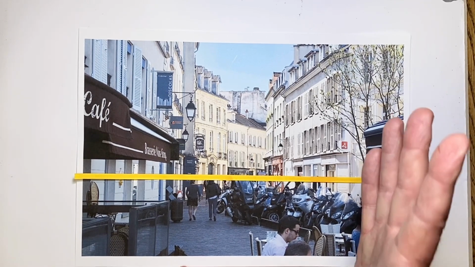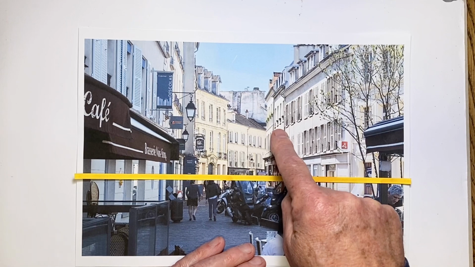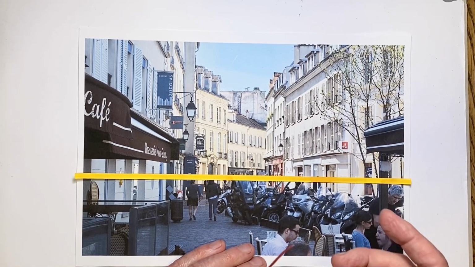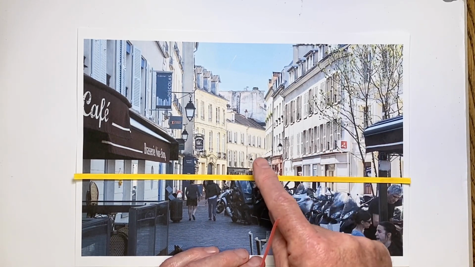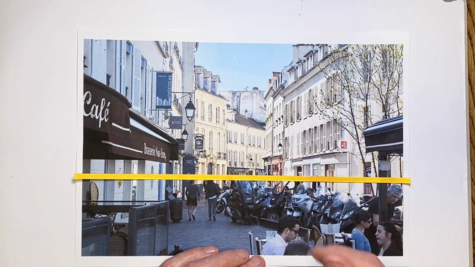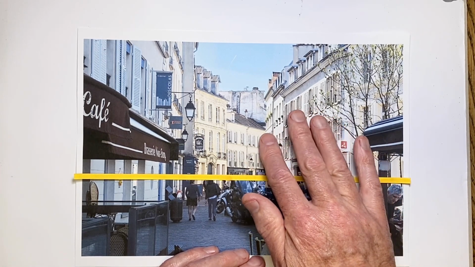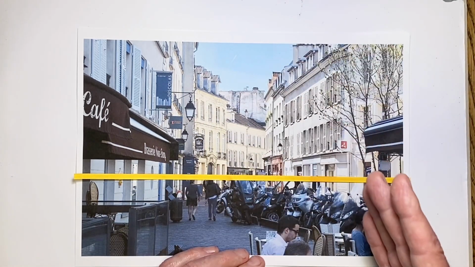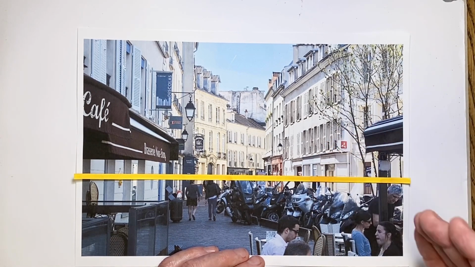But the important thing with the right-hand side to note is that these three buildings here are not in a straight line. At a glance, we might think they were, but when we look carefully, we can actually see that this street is curving around away from us. And because it's curving around, each of these buildings moves further back away from us as the angle increases, and that changes the foreshortening and it changes the perspective.